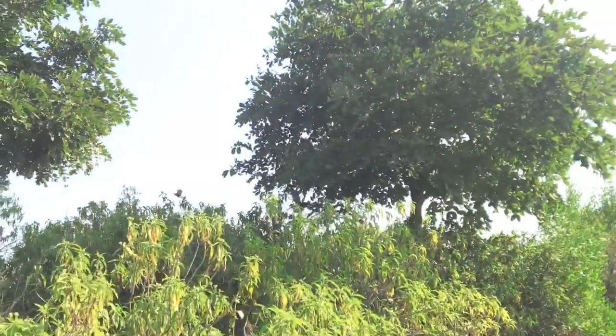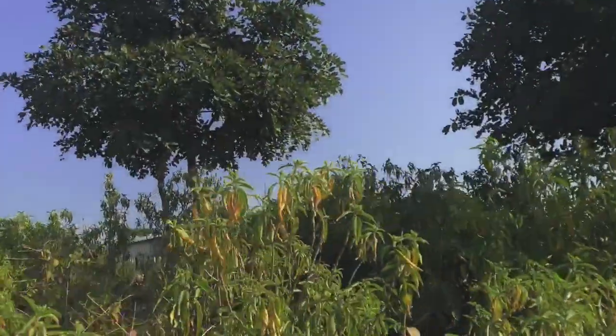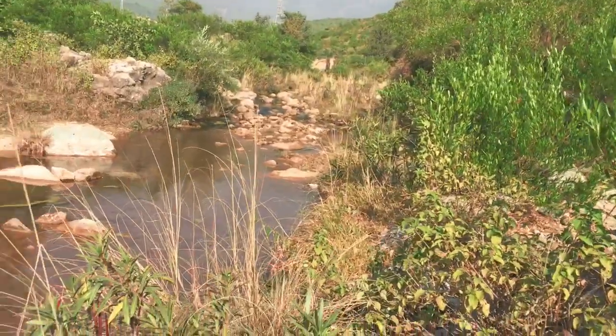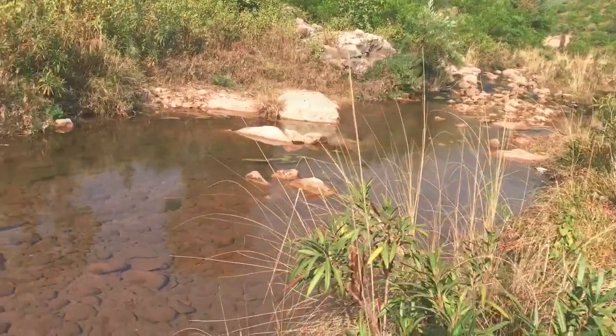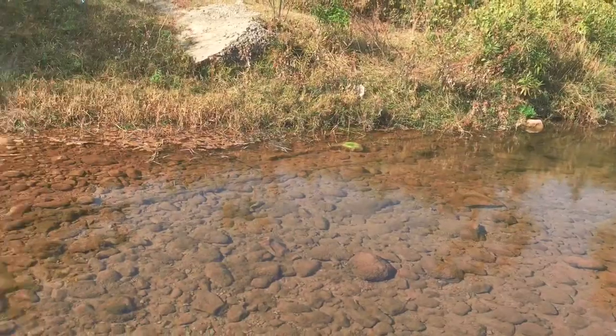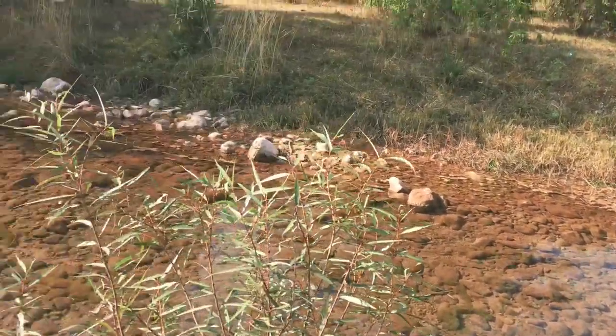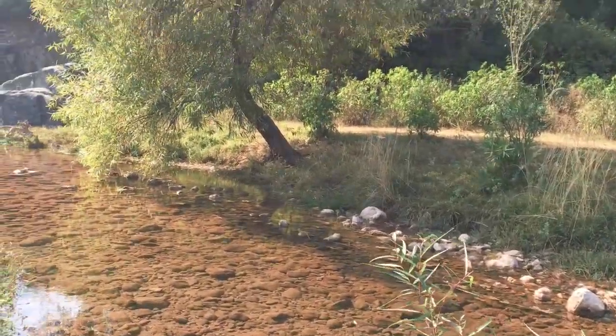We watched some birds there around Rumli stream. By interviewing different individuals, they told us that before there were too many fishes in this stream, but now they are diminishing day by day as anthropogenic activity increases.